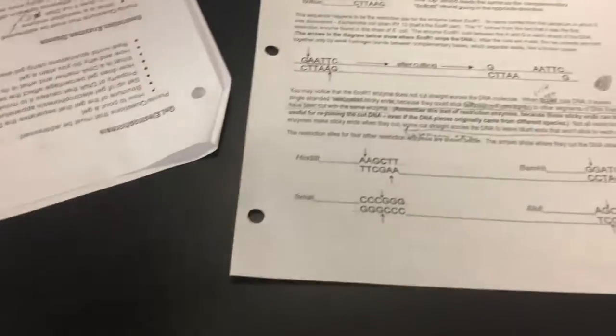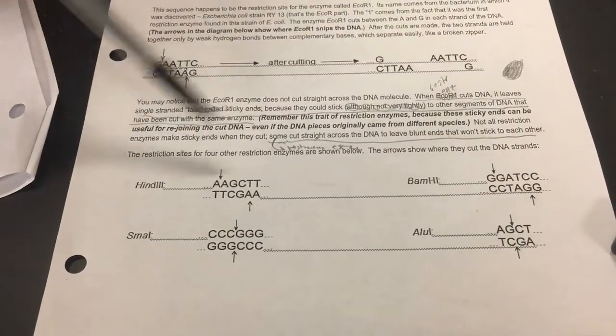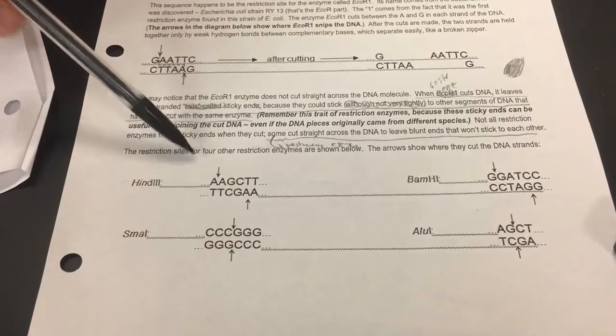So if you look at this paper, if you cut my DNA with HindIII and BamHI, you will get two different DNA sequences because these are two different types of restriction enzymes. Let's say you were to take my DNA and then Derek's DNA, but you cut them both with HindIII, you get two different DNA sequences because there's two different types of DNA.